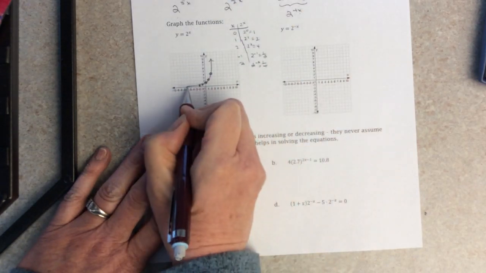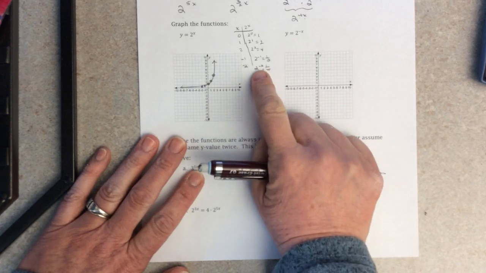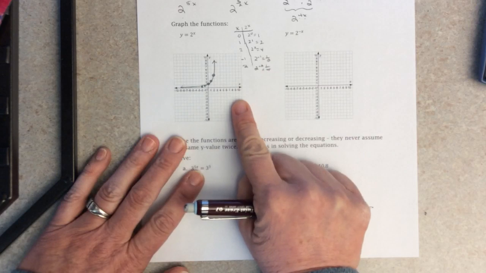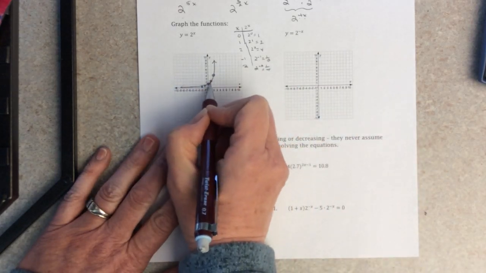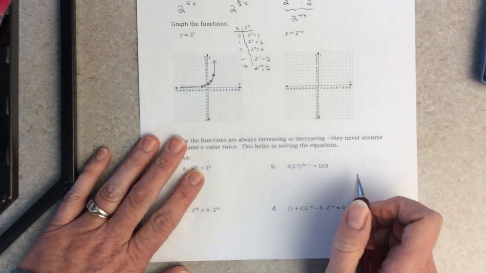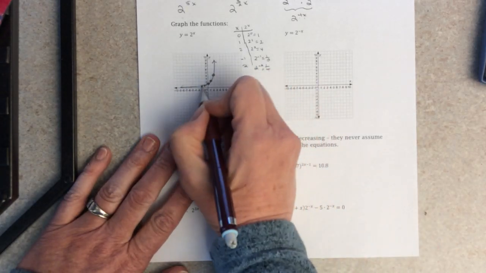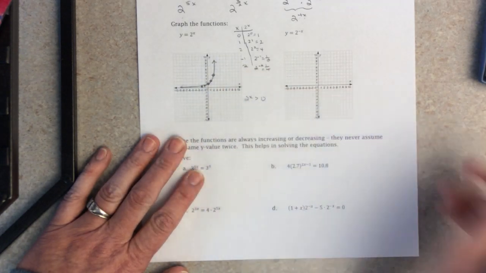But they never get to 0, because there's never a power you can put on the number 2 and get the answer of 0, or any negative answers either. So this axis here is a horizontal asymptote. And we come closer and closer and closer, but what we realize is that 2 to the x always gives out positive values.